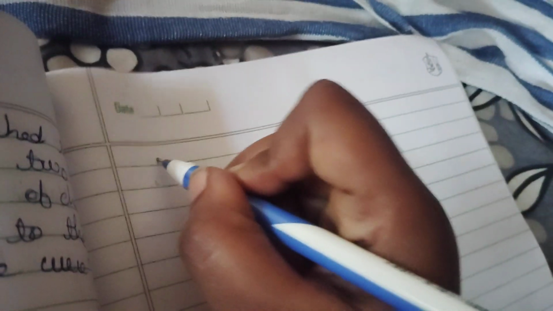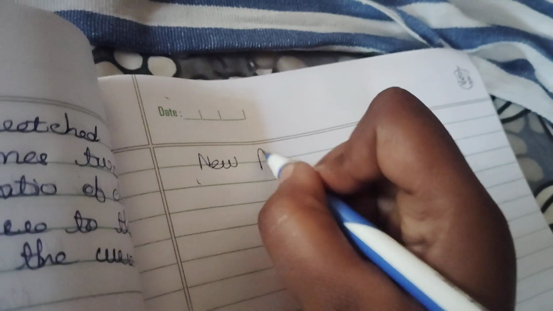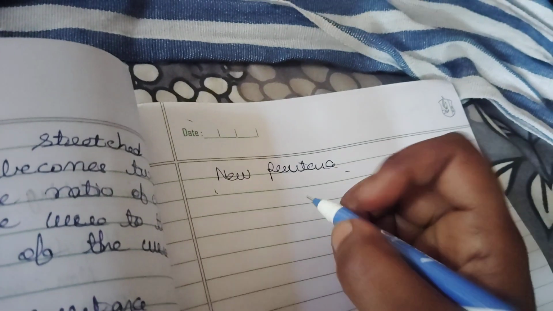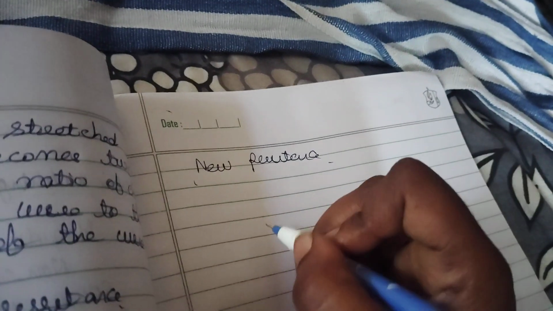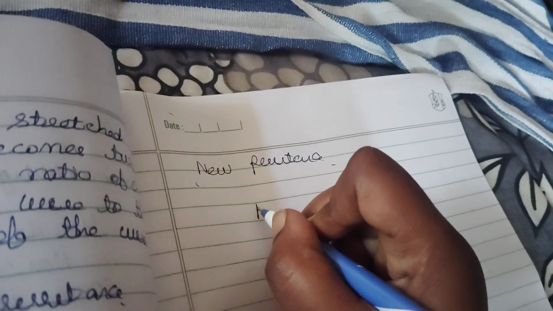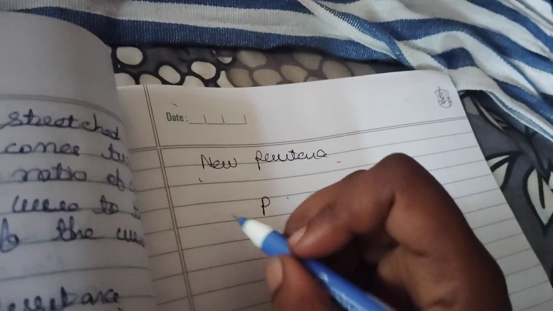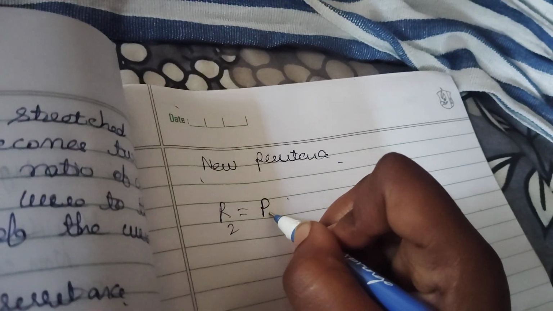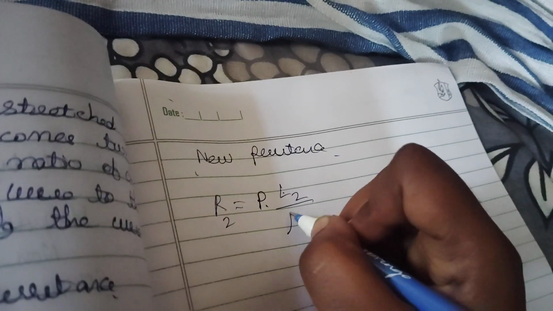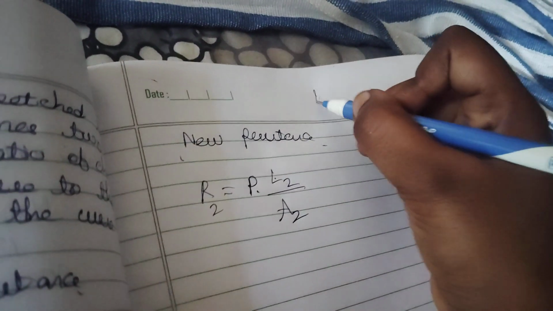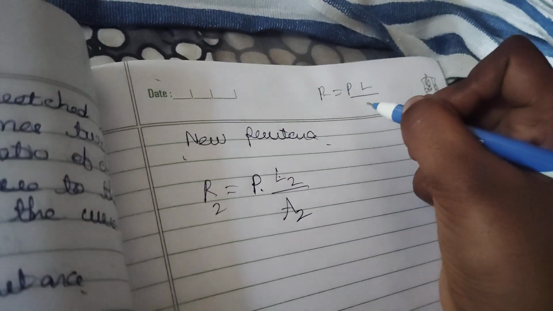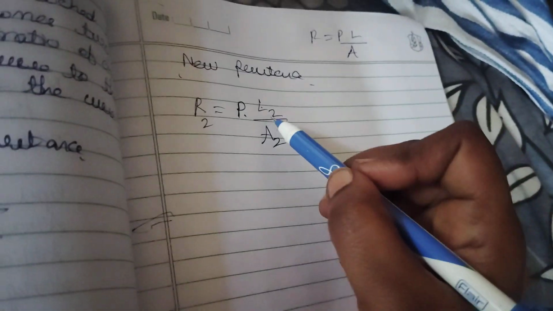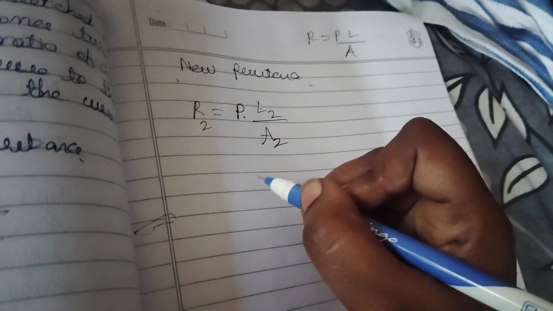Now what is the new resistance, that is the changed resistance after stretching? So new resistance R2 is equal to ρL2 by A2. Resistance formula is R is equal to ρL by A. So new resistance ρL2 by A2.